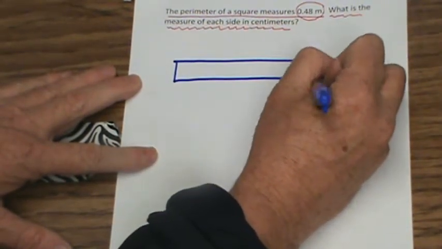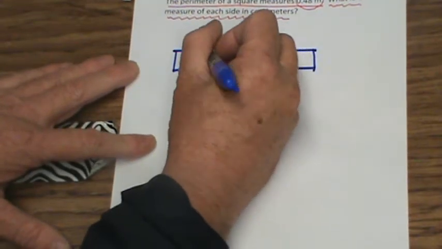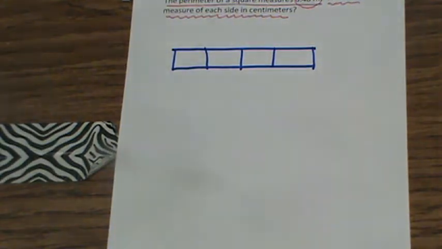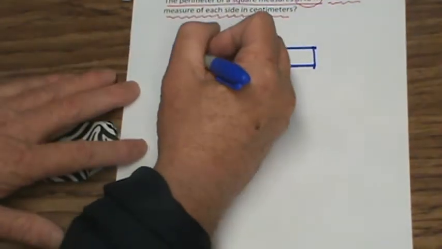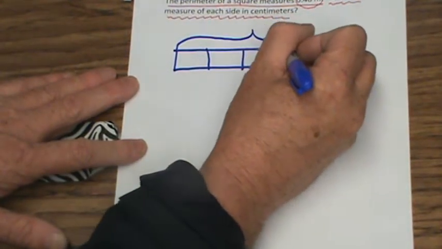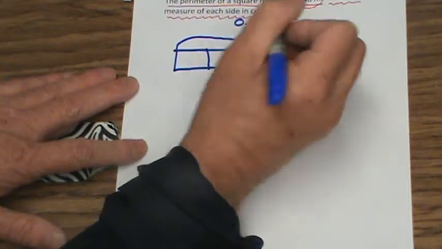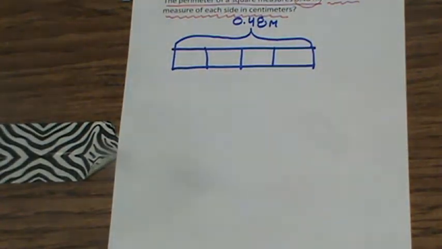4, right? So I would go 1, 2, 3, 4. Of course, this isn't a square. It's just showing that the square has 4 sides, and that the entire perimeter of this square equals 0.48 meters. So go ahead and write that down.